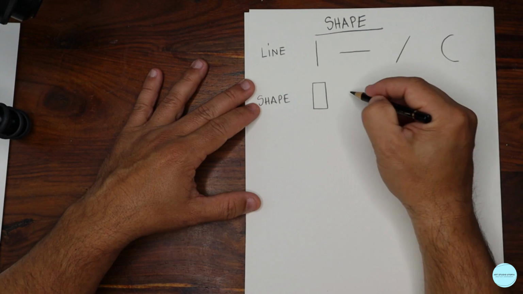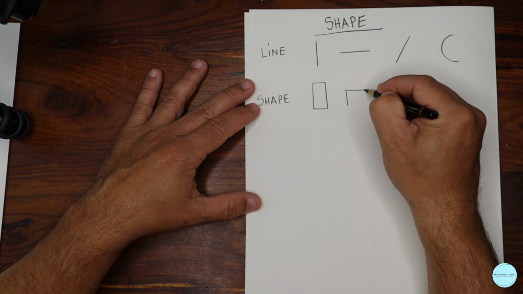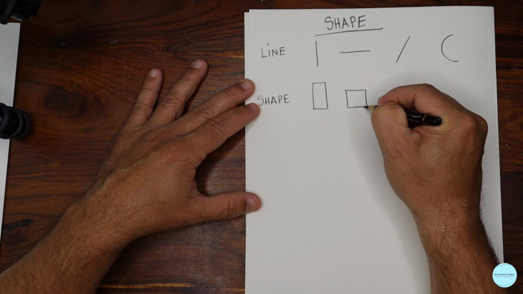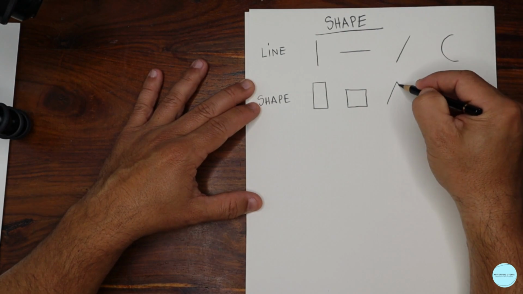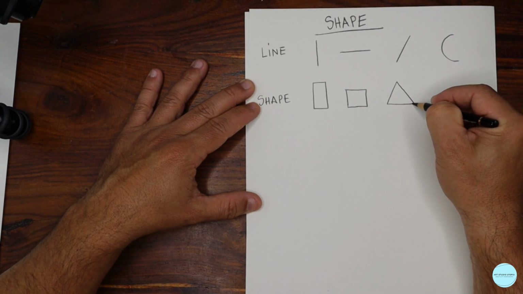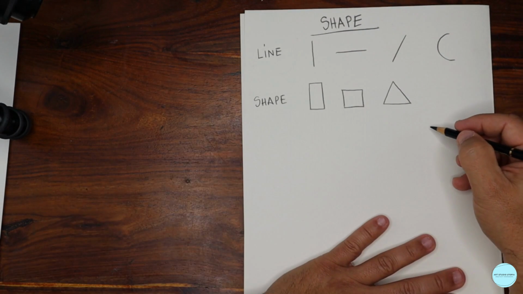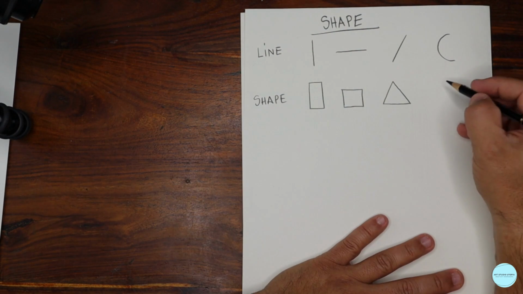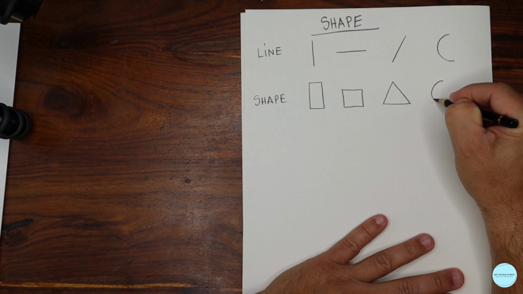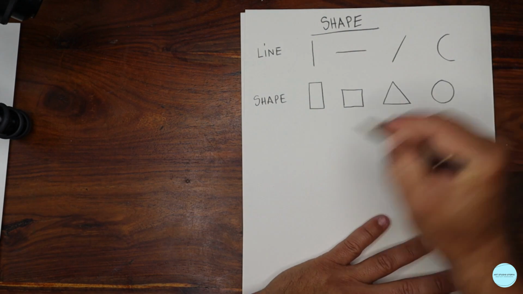This horizontal one gives us the square. The diagonal gives us the triangle. And I'm going to let you guess what this one gives us. I know you know. The circle.